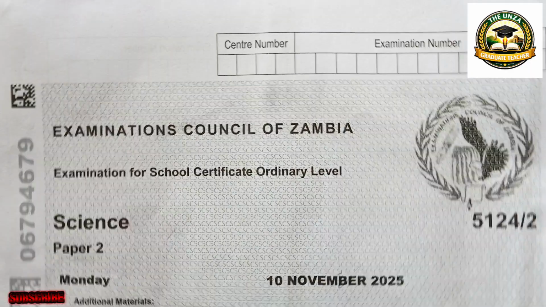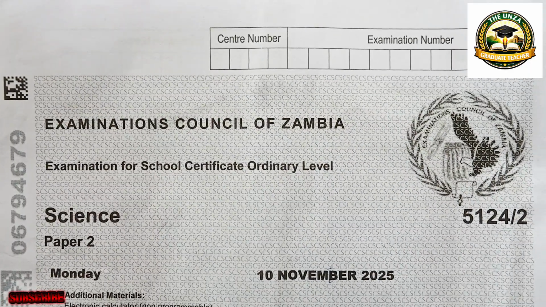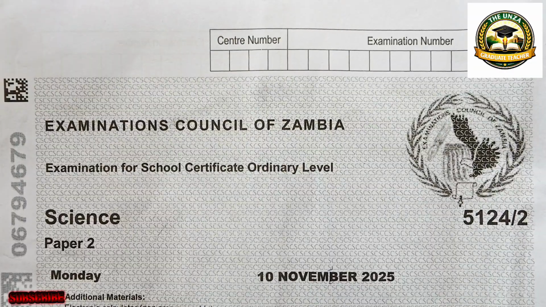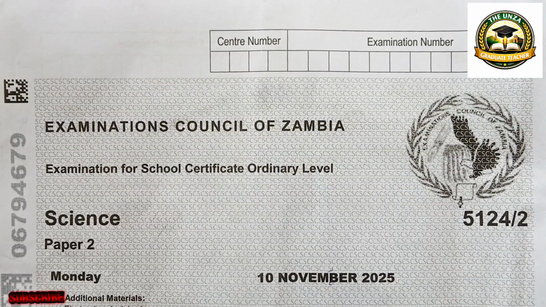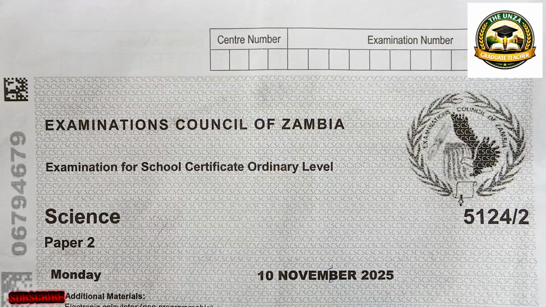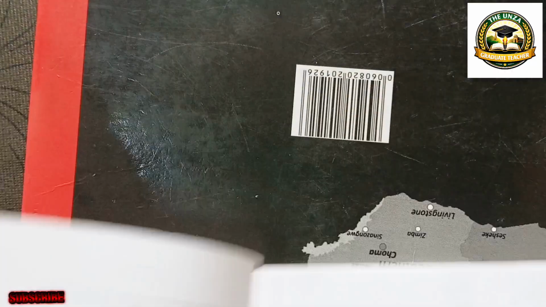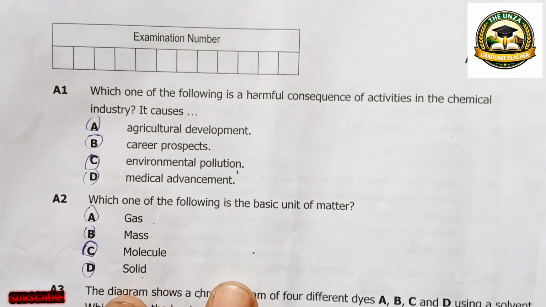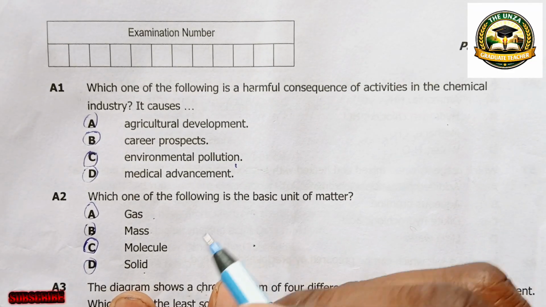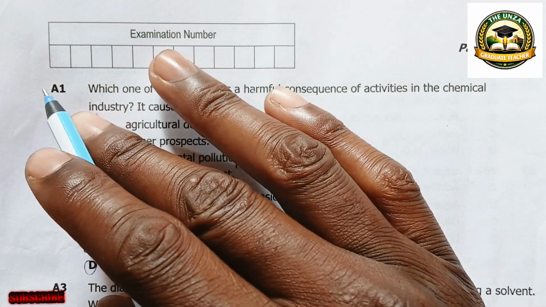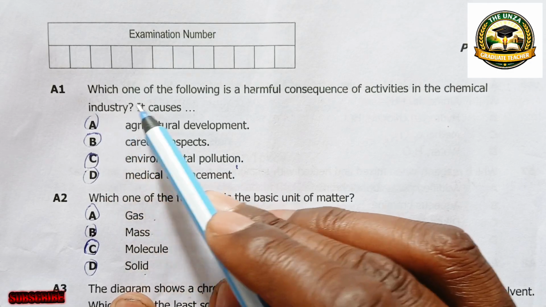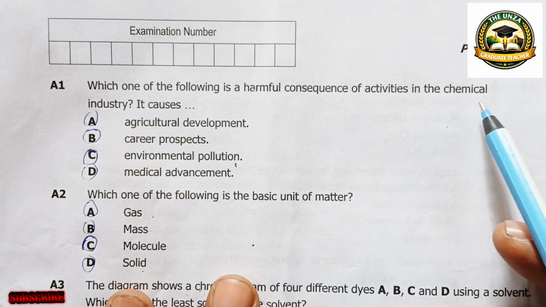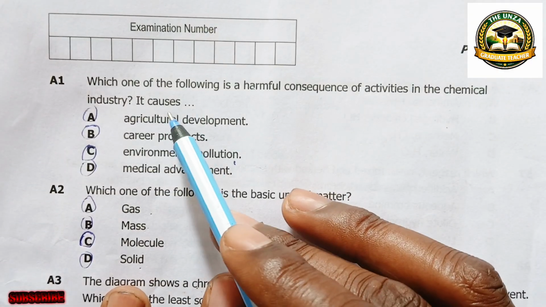In today's lesson, we are looking at a paper which came in 2025, which was Science Paper 2 Chemistry subject. So in this, we are just looking at question 1 and question 5 of the multiple choice. So the first question was as follows. It was saying, which one of the following is a harmful consequence of activities in the chemical industry?